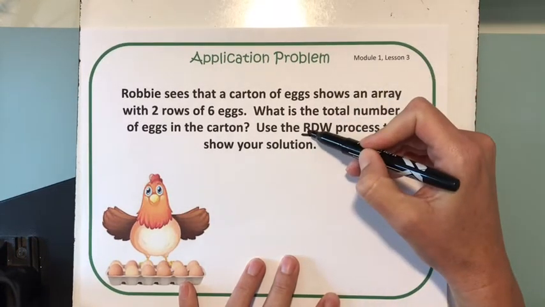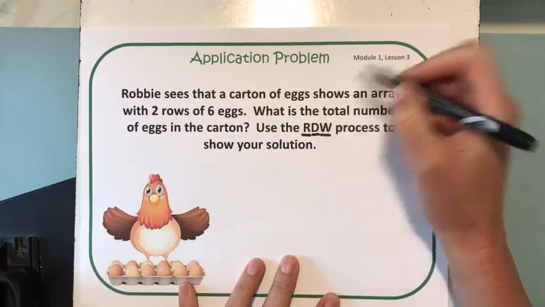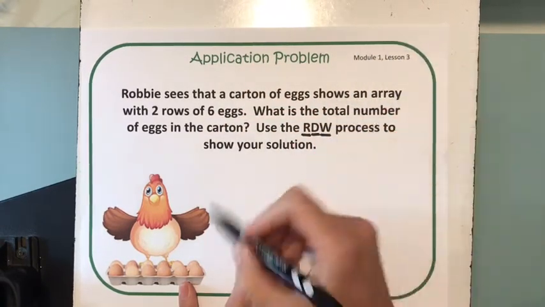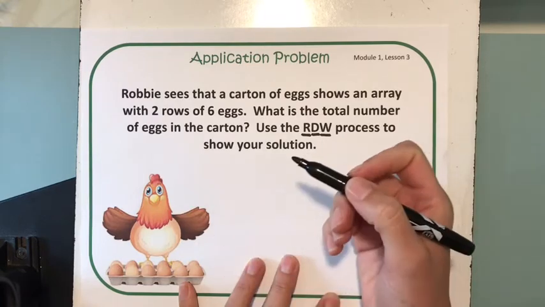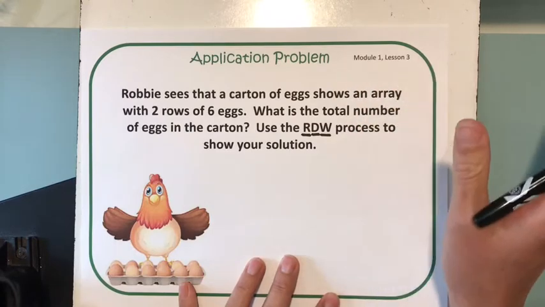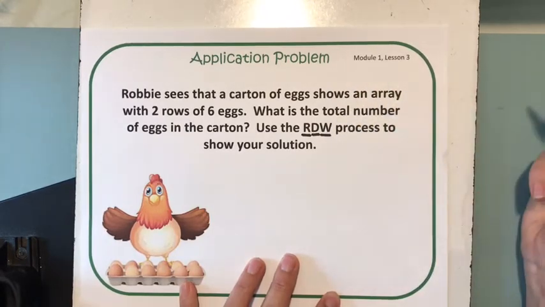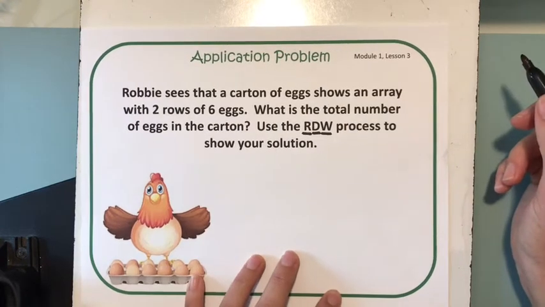R meaning we read, so we're going to read the problem. D means we're going to draw out how we're going to solve it. So maybe a picture, maybe a multiplication sentence, or adding and subtracting, whatever it is. And then W means we're going to write a sentence once we've solved our problem.